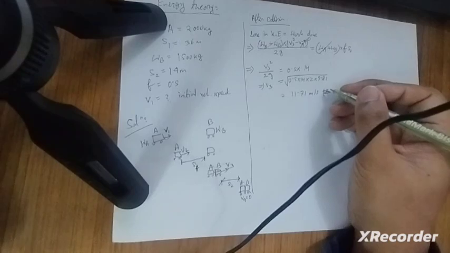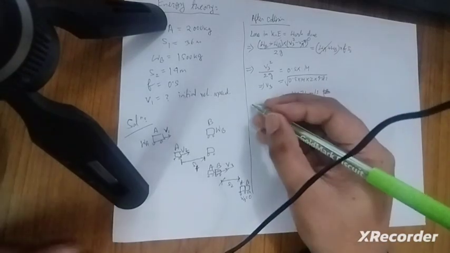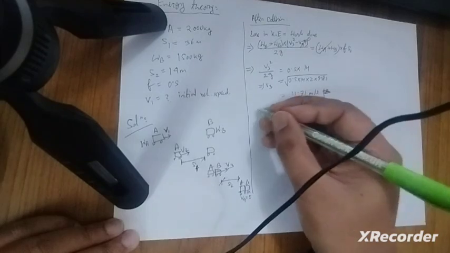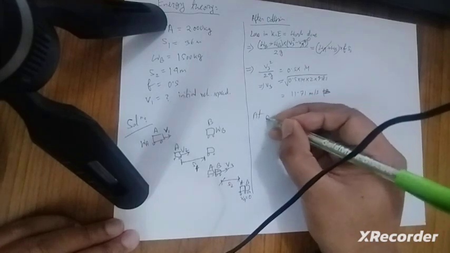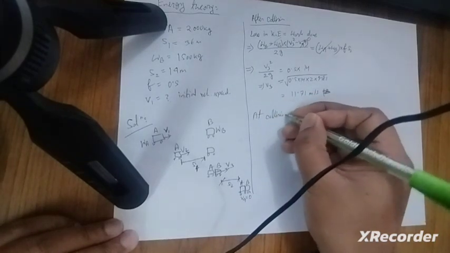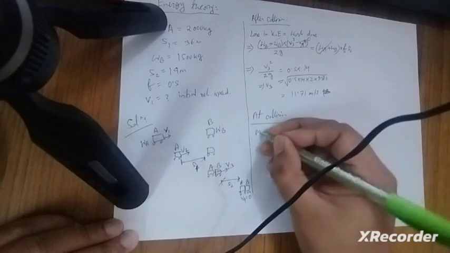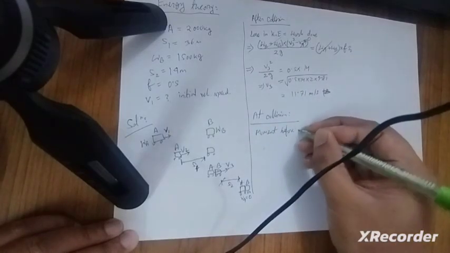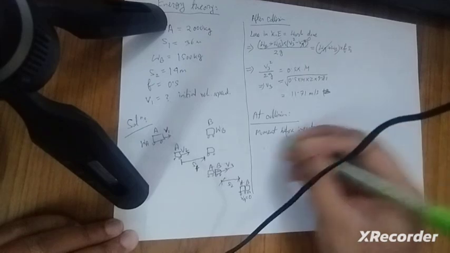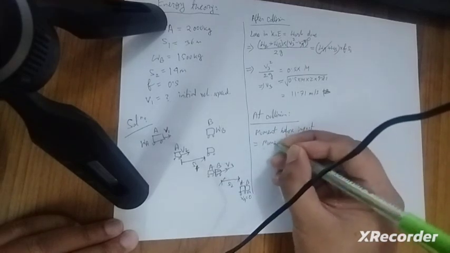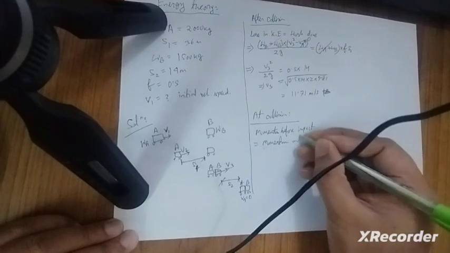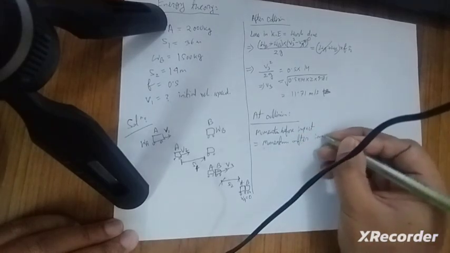We do not actually need V3, we want to calculate V1. So that is the after-collision situation. Then we have to go to the during-collision situation. At collision, momentum will be the same. Momentum before impact will be equal to momentum after impact. These two values will be the same.